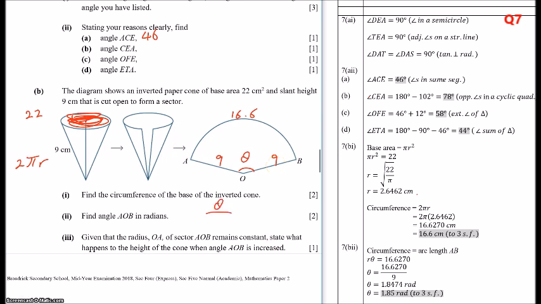So this over 360 times the full circumference, which is 2 pi, and the radius in this case is 9, and this whole thing is equal to 16.6. So you can see that there's only one variable here. I just need to make lambda, the theta, the subject, and solve. They use the formula of arc length, which I don't personally like. I like to use normal ratio so that I have one less thing to remember.